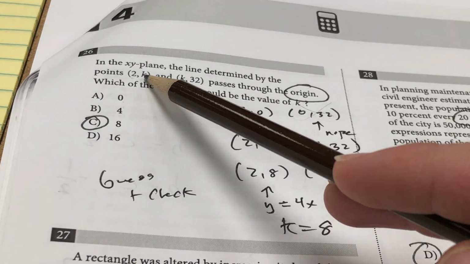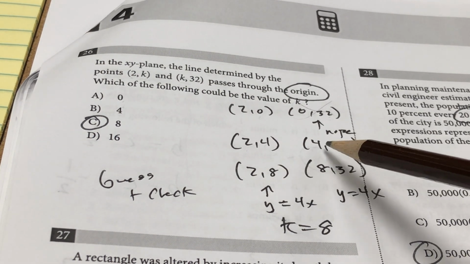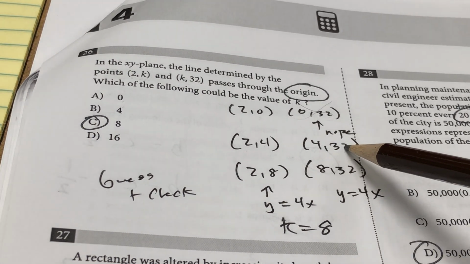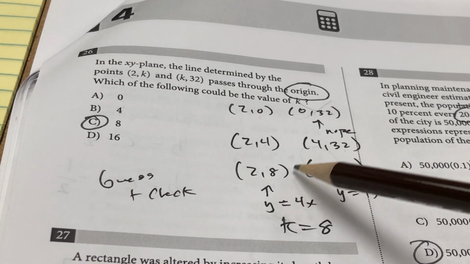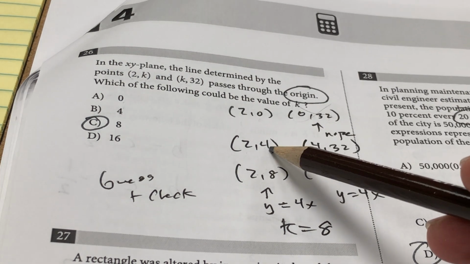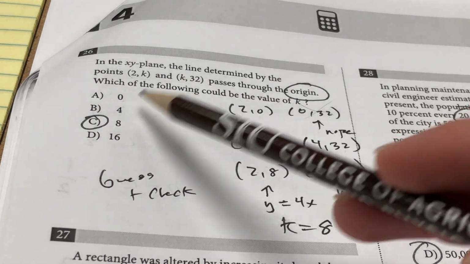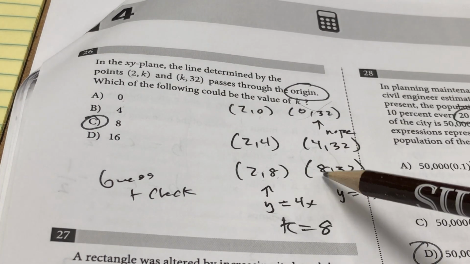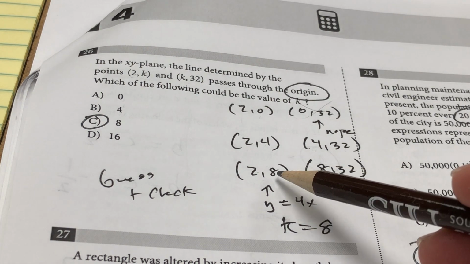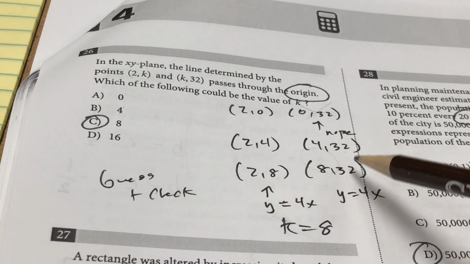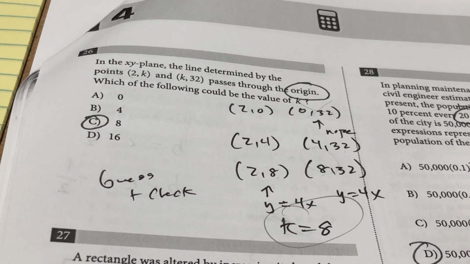If I plug 4 in for K, 4 right here and 4 right there, notice that 2 divided by 4 is a half, and 4 divided by 32 is not a half. So it's going to have the same sort of relationship between x and y, especially if it goes to the origin. Here, y equals 2x, and here, y equals 8x. Now, if I plug 8 in for k, 2 divided by 8 is a quarter. 8 divided by 32 is a quarter. Here, y equals 4 times x. Here, y equals 4 times x. So there it is. K is 8.